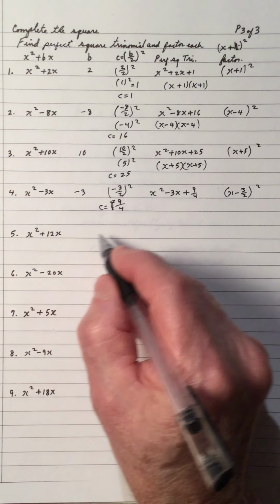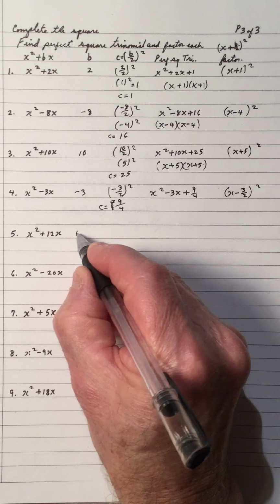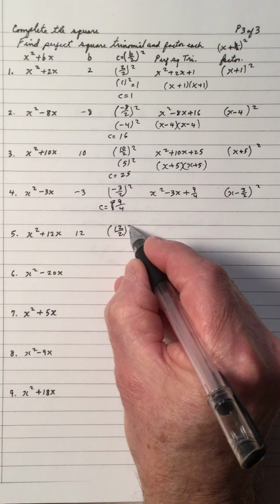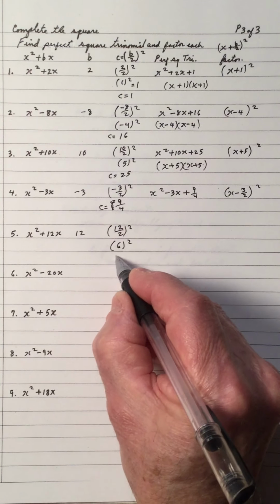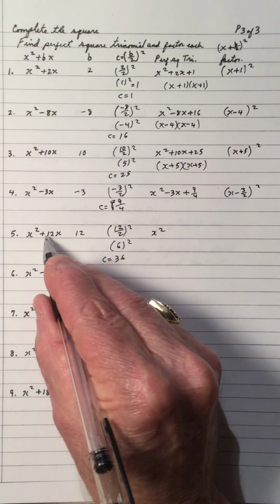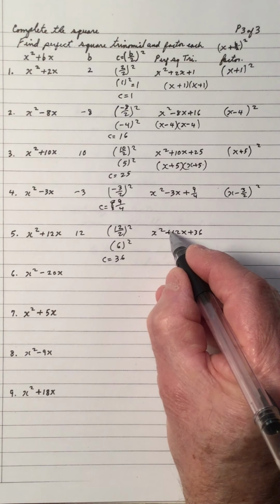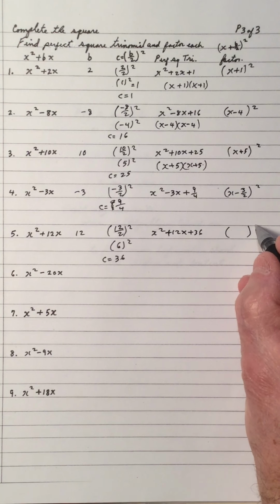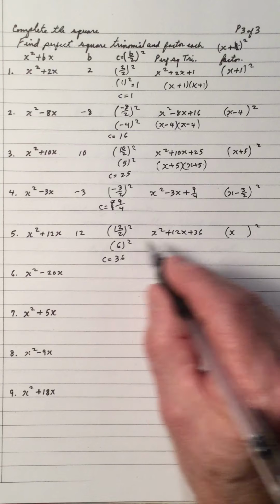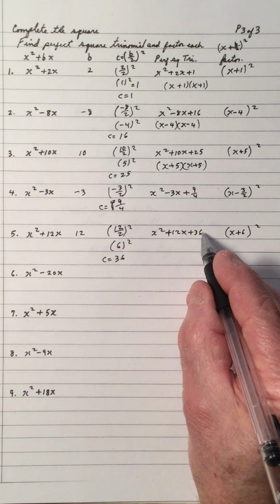And number 5, we have x squared plus 12x. We want to complete the square. So b is 12. So we have b, which is 12, divided by 2 squared. That's 6 squared, which is 36. So c is 36. So that means x squared plus 12x plus 36 is a perfect square trinomial. And the factorization is x, a half of plus 12 is right there, plus 6. So x plus 6 all squared is the factorization of this.